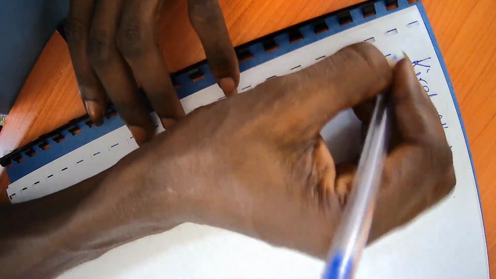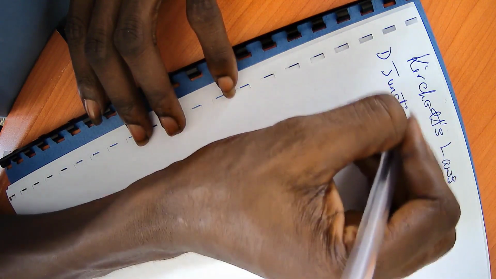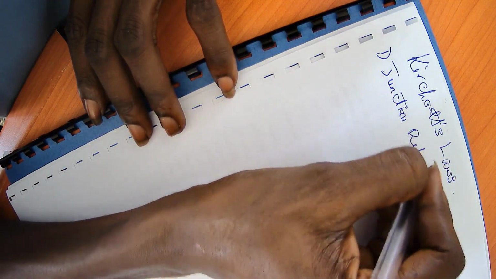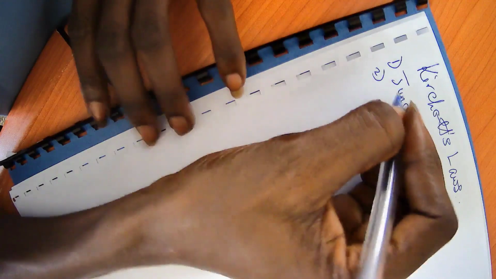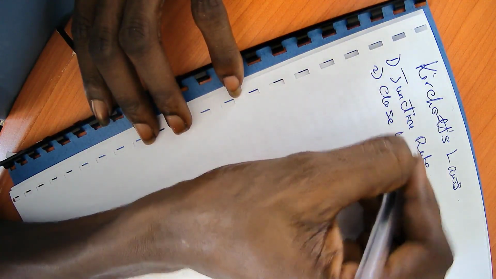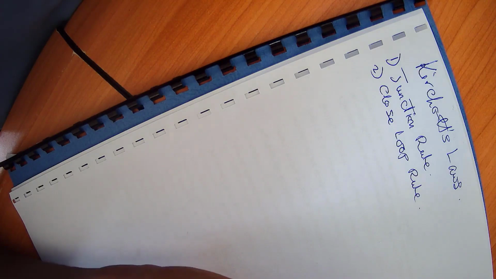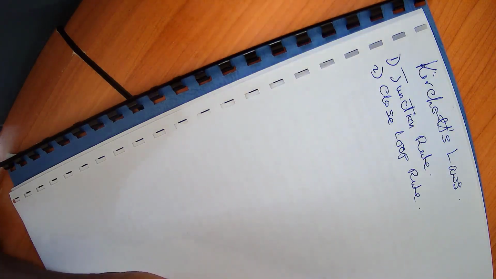So in the Kirchhoff's laws, we have one, the junction rule, and we have two, the closed loop rule. So these are the two rules in the Kirchhoff's laws.